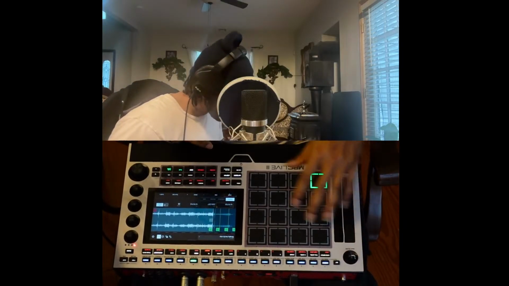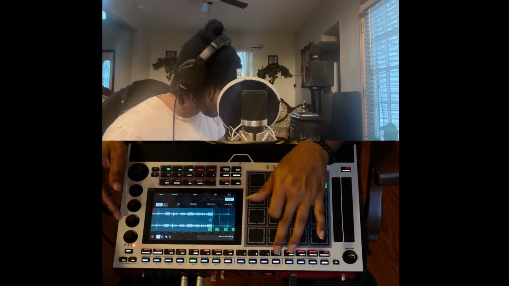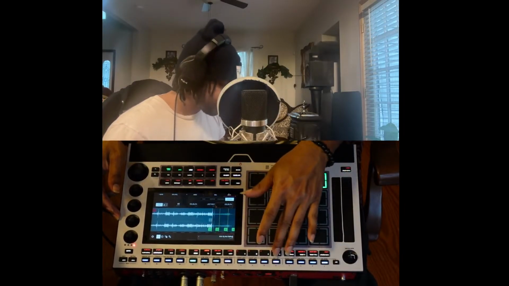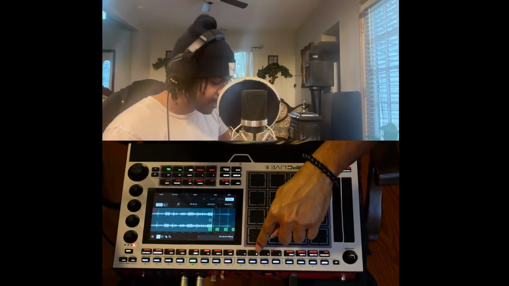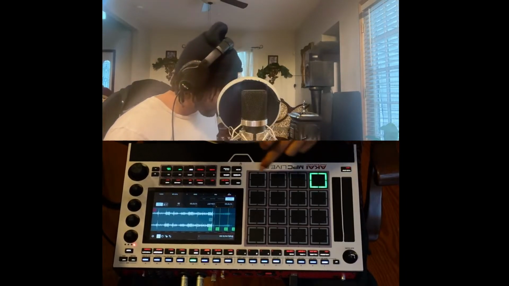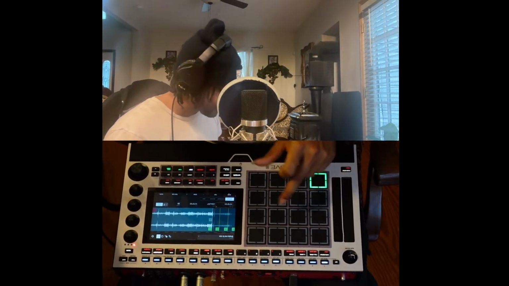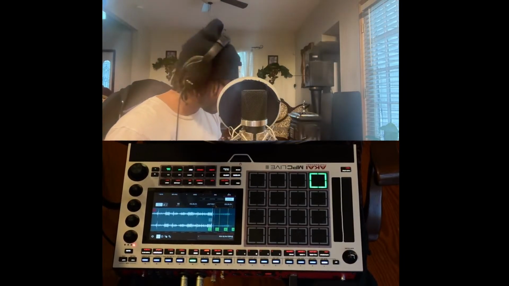Okay, that's all I want. So these 4 buttons right here are pad banks. So we stopped at C bank. So there's 1, 2, 3, 4, 5, 6, 7, 8, 9, 10, 11, 12, 13, 14, 15, 16 pads per bank.